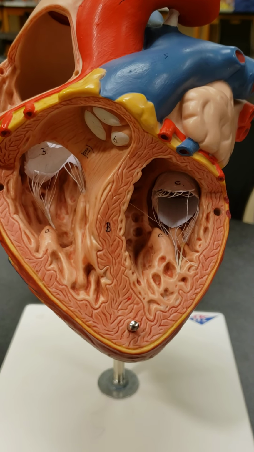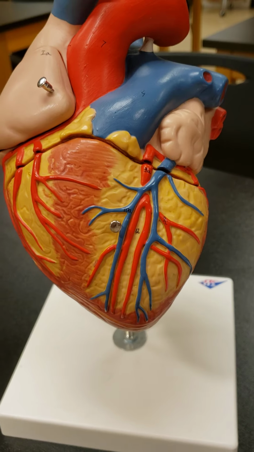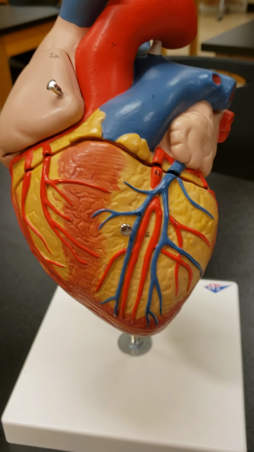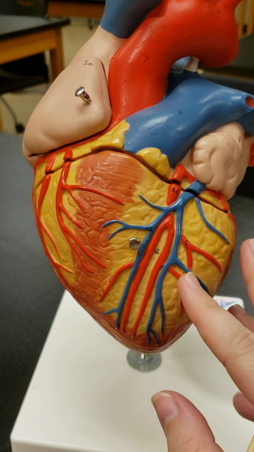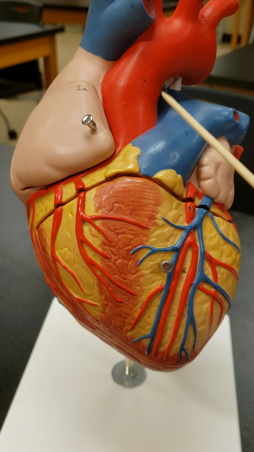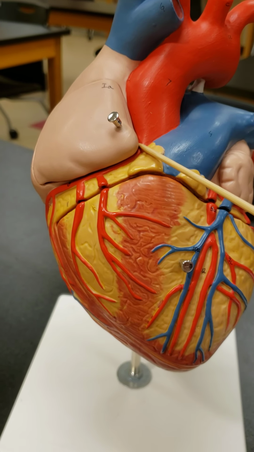I'm going to close up the heart really fast. I need both hands for this. The only other things y'all need to know are the actual arteries and veins on the heart, and there's only 4 of each that you need to know. So branching directly off of your aorta here is blood that feeds your heart.